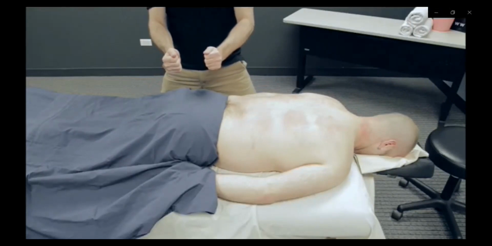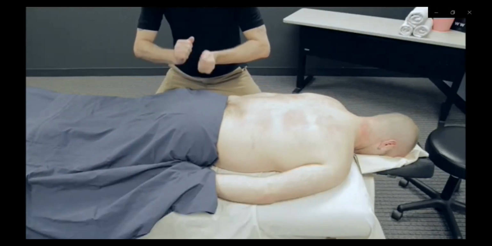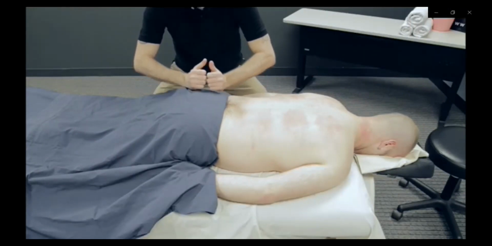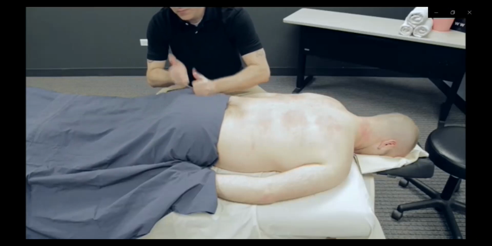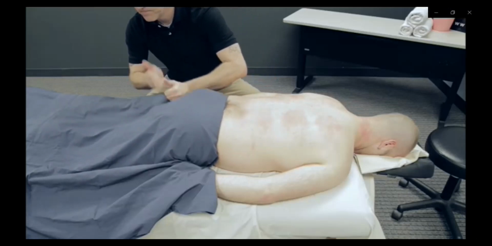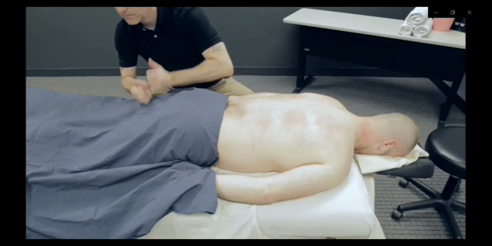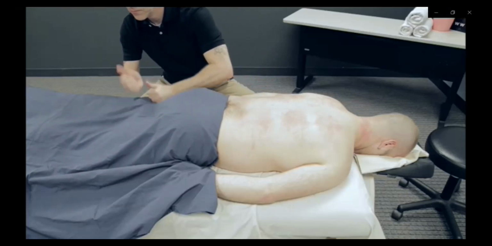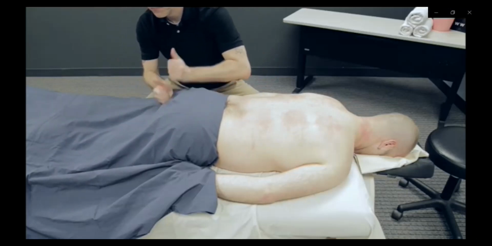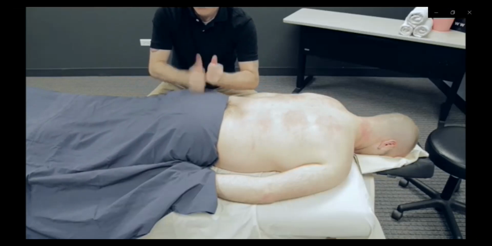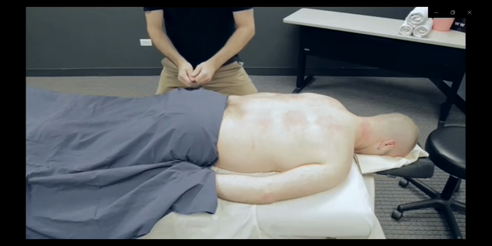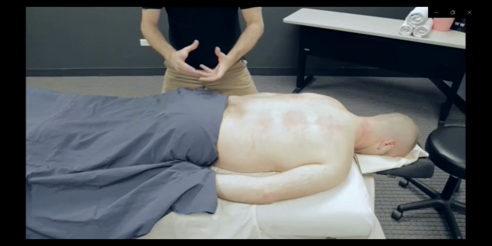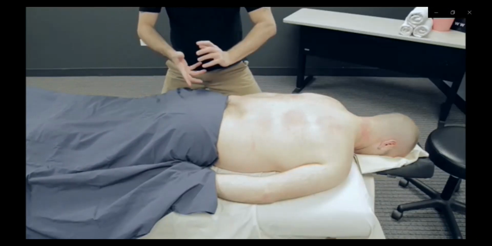The next technique looks a little bit like beading, but turned on its side. Notice my elbows are again out to my side. My hands are close to my body. This technique is called pounding. I'm actually striking the tissue now, again with the pinky side of my hand, but it's a loose fist. My thumbs are towards the ceiling. That is pounding. The last technique is called hacking.